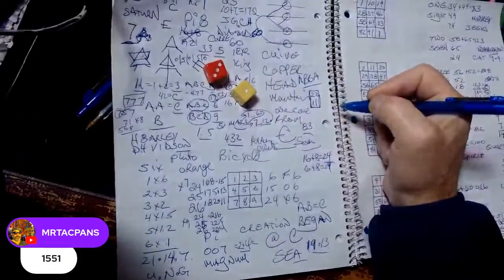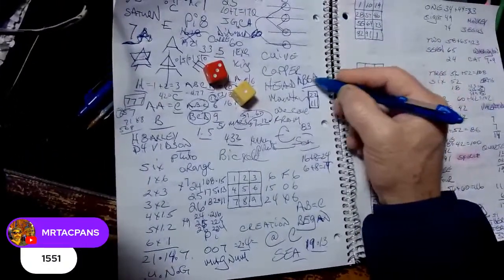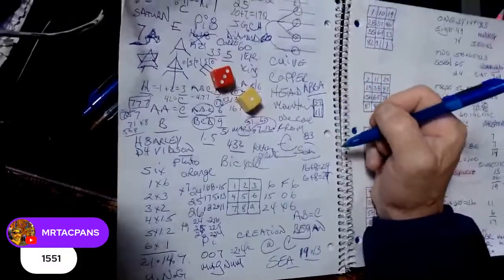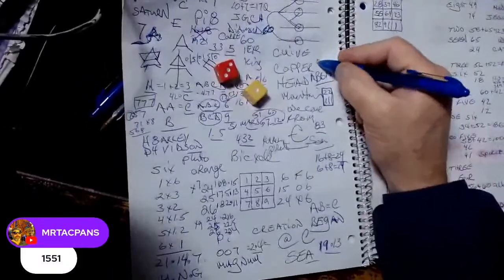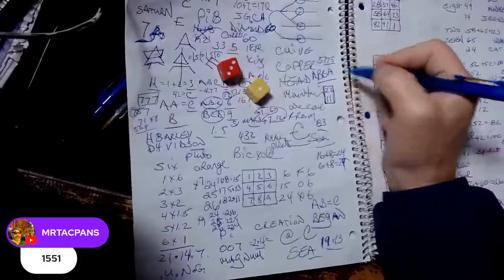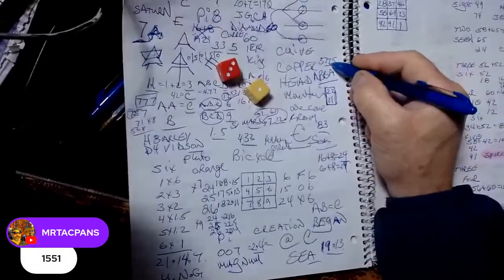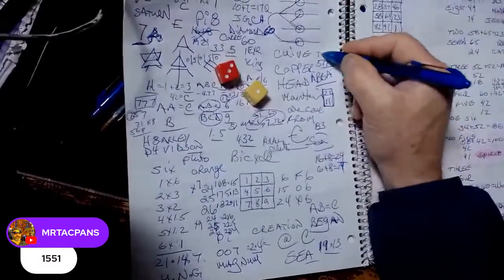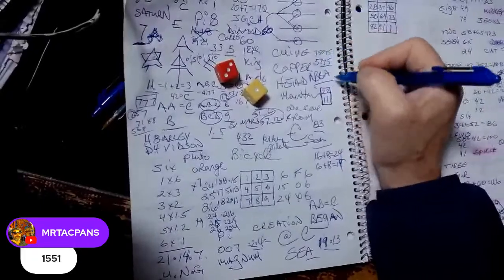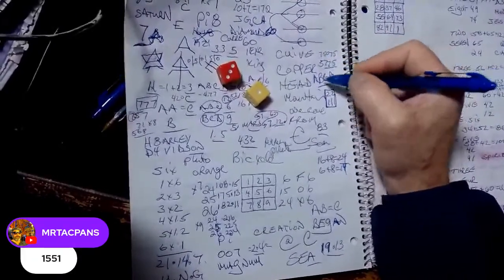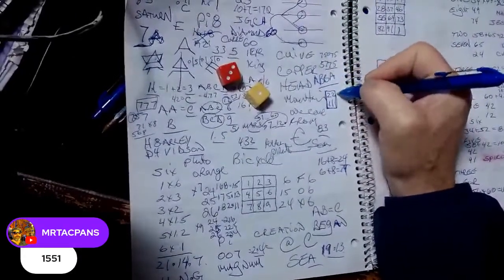Abba. 5775. 5775 times 13 moons equals 75075. 7 and 5 is 12. 1 and 2. 2 and 1.